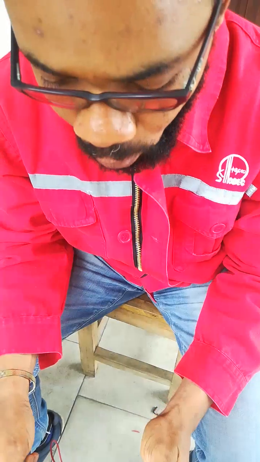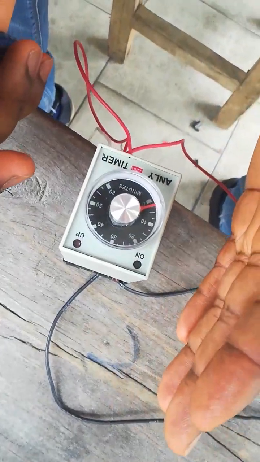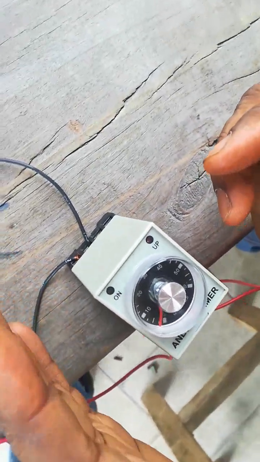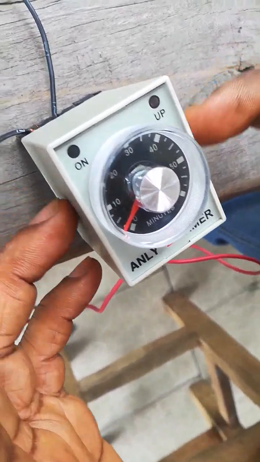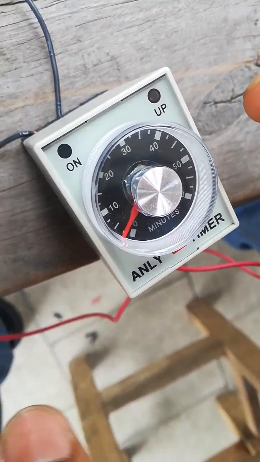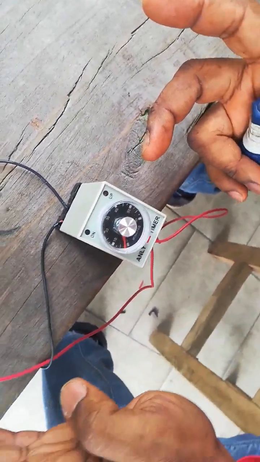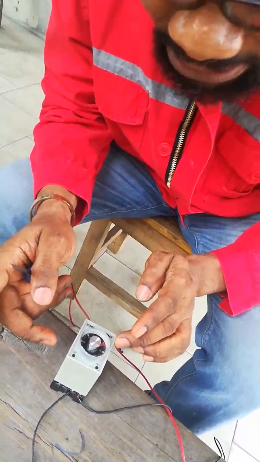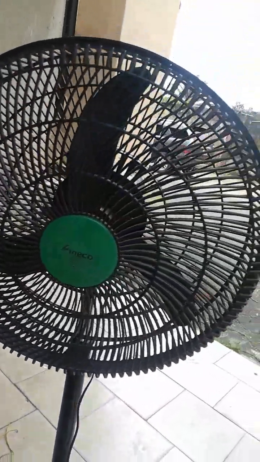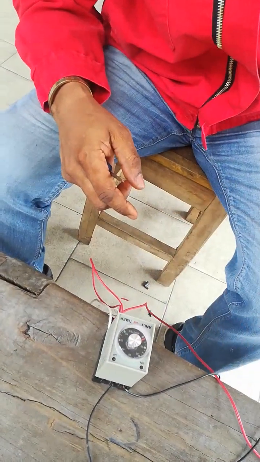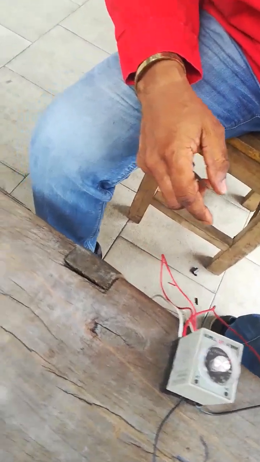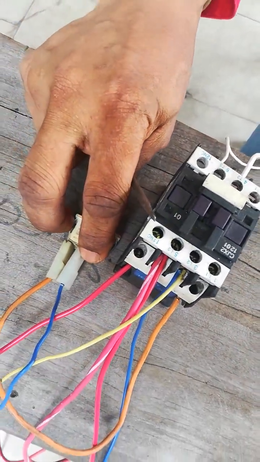This is a minute timer. As you know, a timer is a specialized type of clock which is used to measure specific intervals. So now we don't want to delay our time much, so we are setting 28 to 29 seconds. We are using this timer to control this fan. Now this fan will work for 28 to 29 seconds, then it will stop working. So we are putting on the control of the timer now.